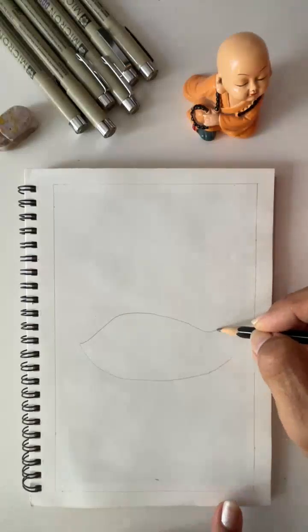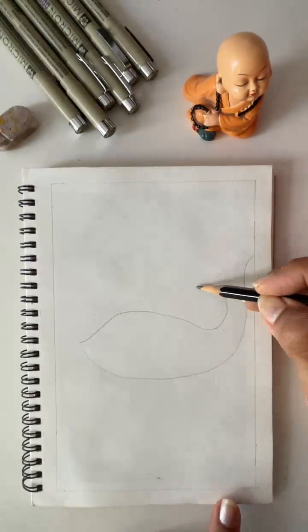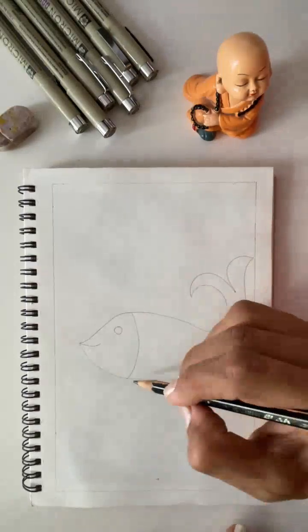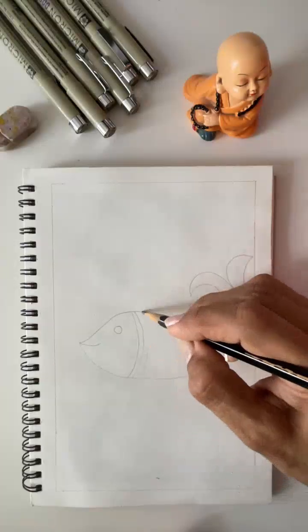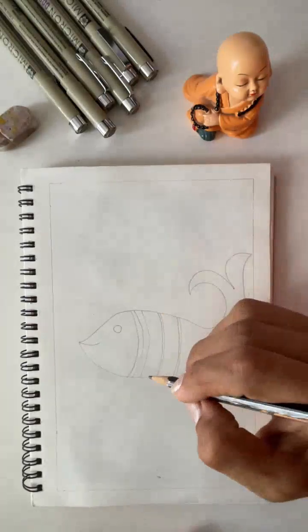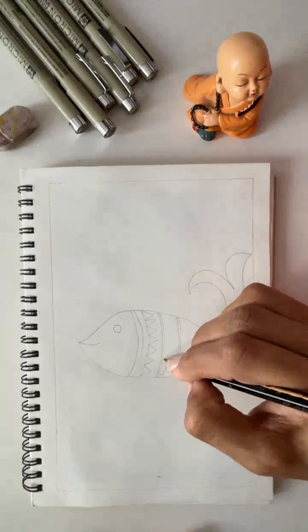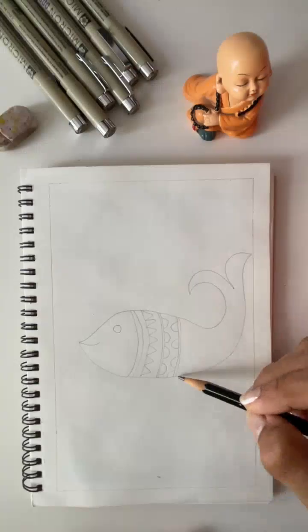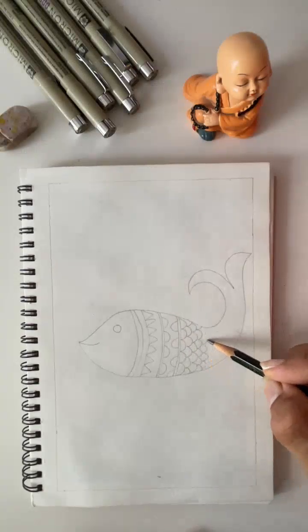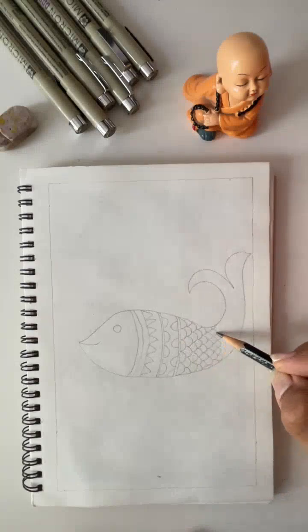Let's slow down, create and feel our best today. I start with a simple layout, placing one bold fish at the center. In Madhubani art, the main subject is often enlarged and detailed to draw the focus. Here, the fish becomes the storyteller.